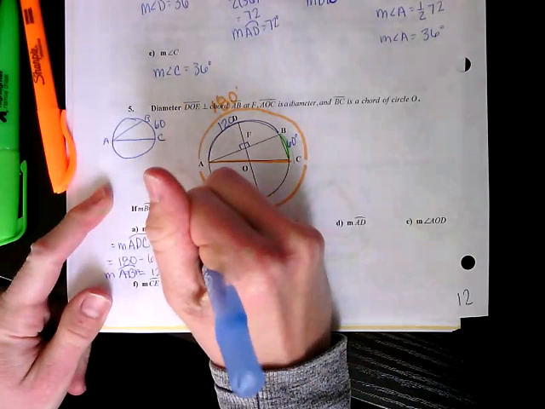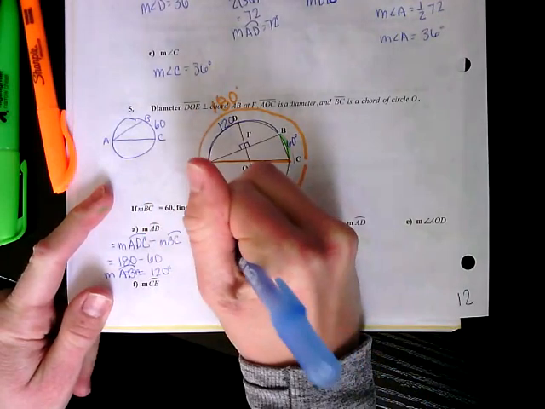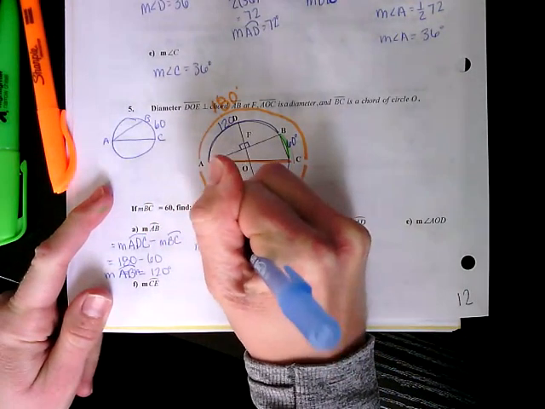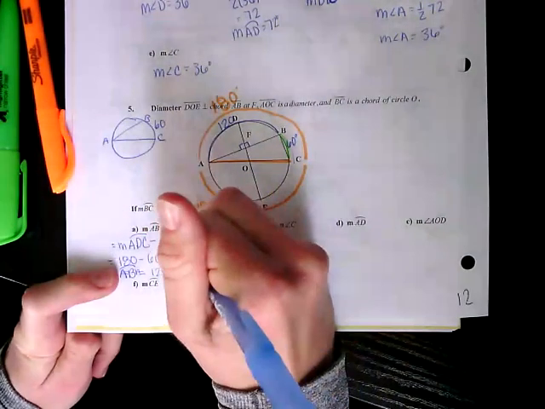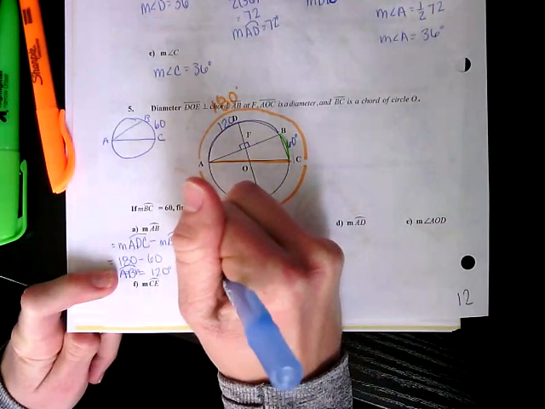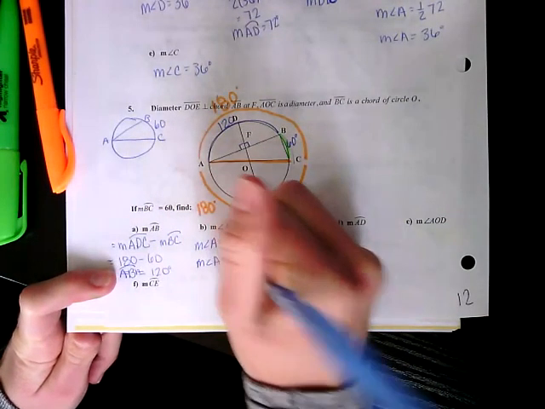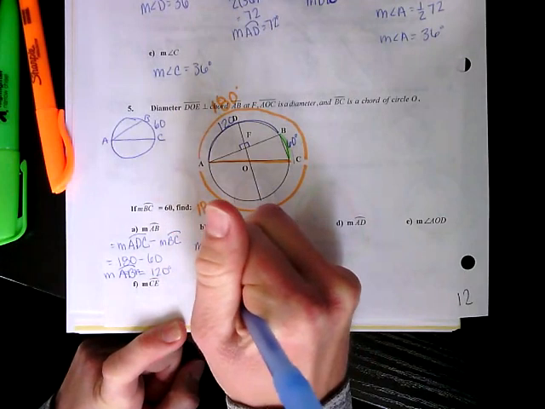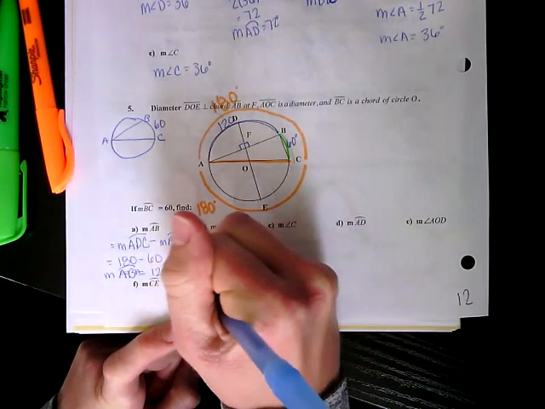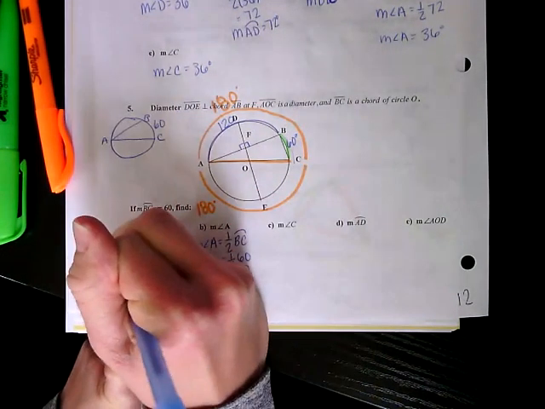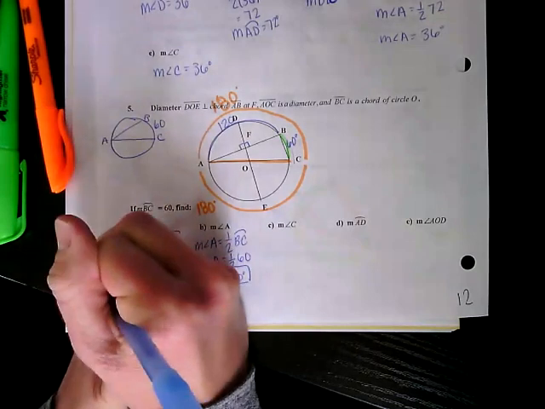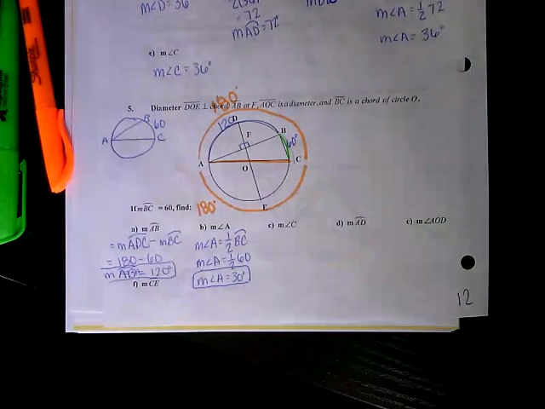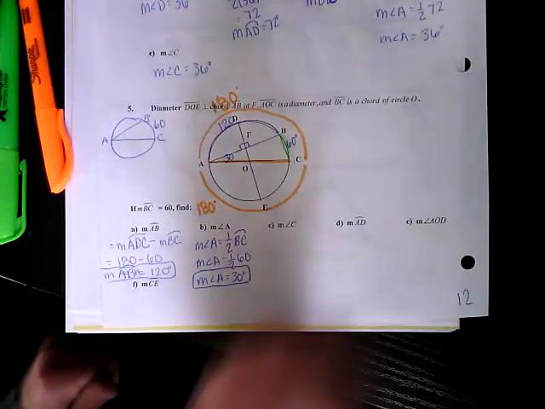So the measure of angle A is equal to half the measure of arc BC. If BC is 60, then half of that is 30. So the measure of angle A is equal to 30. So this is 30 here.